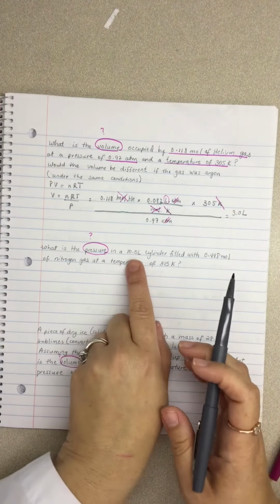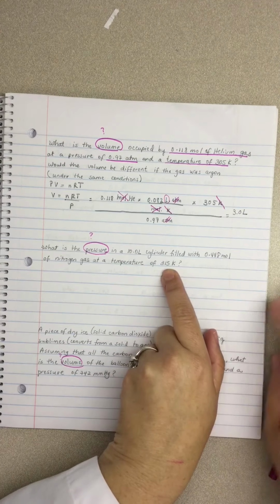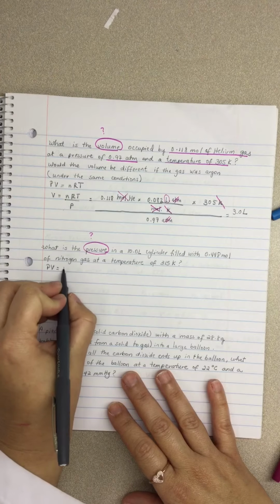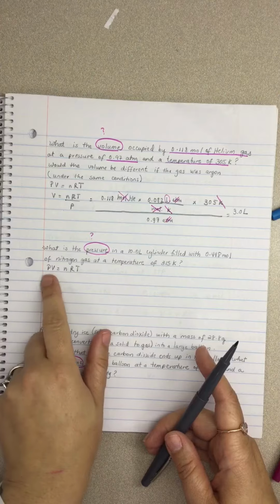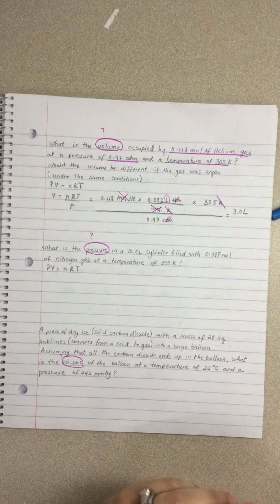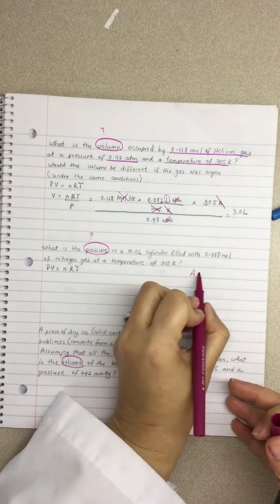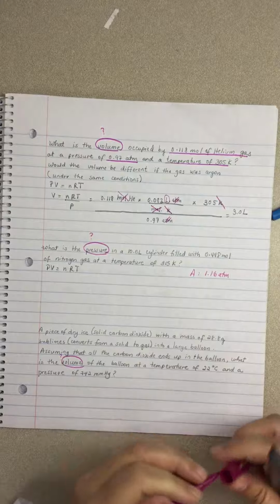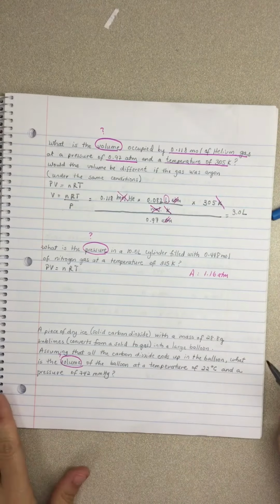The second one, you have a volume right there, you have amount of gas, and you have temperature. So you need to solve this one for pressure, not volume. There's your equation, you need to solve for pressure. Whenever you get your answer, you can check with that number.